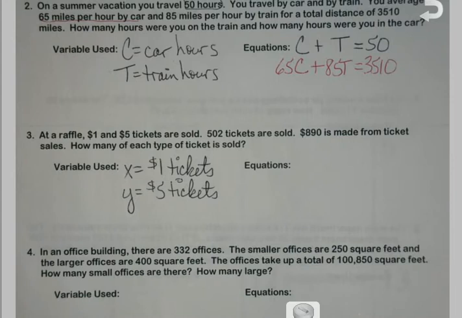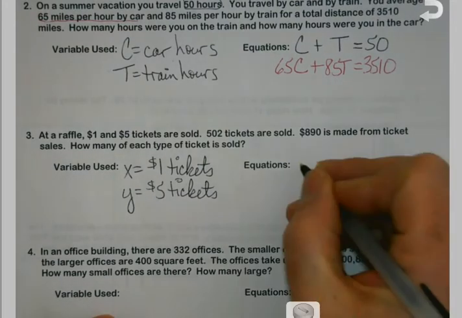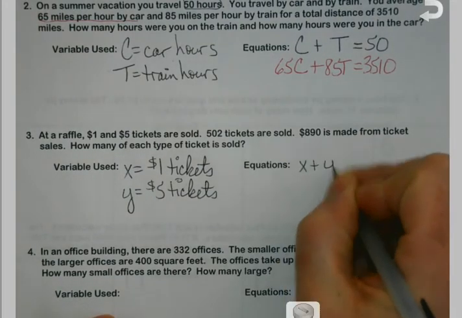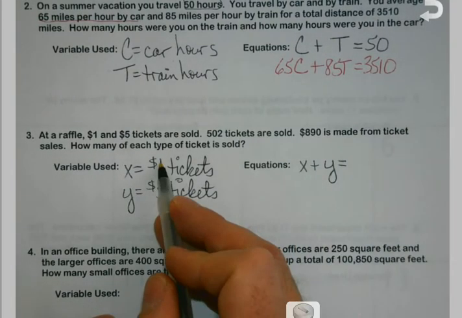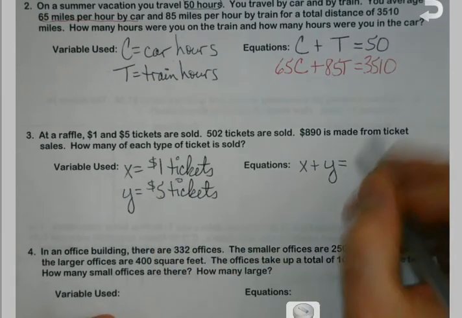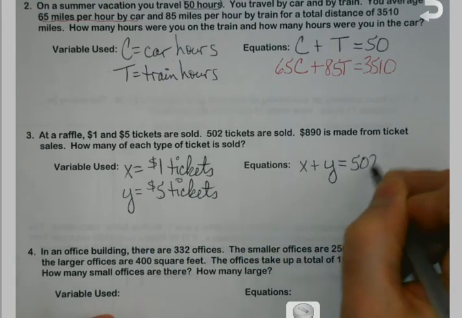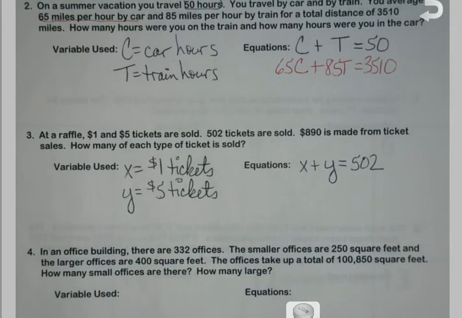So I get here and I go, okay, what do you think that first equation's going to look like? We're just looking at number of items. Look at those two above. Yeah, X plus Y, my number of $1 tickets plus my number of $5 tickets, and I sold 502 total. Absolutely.